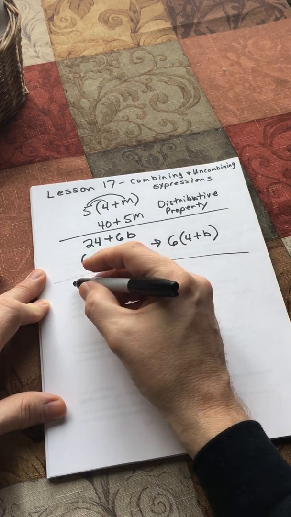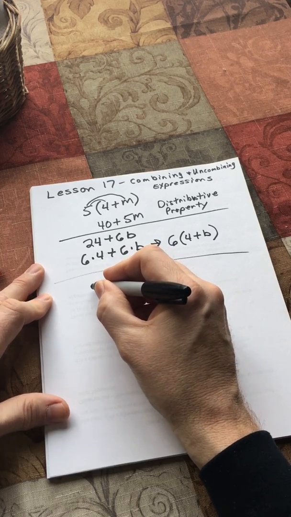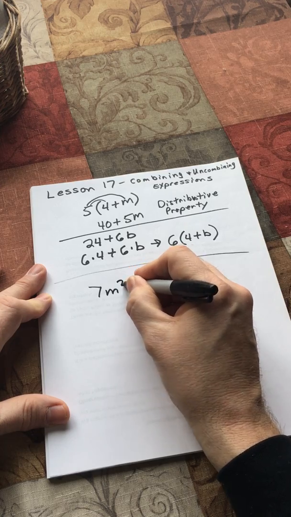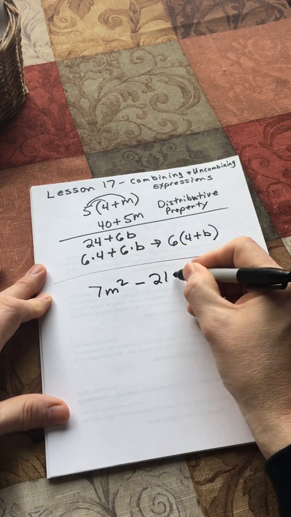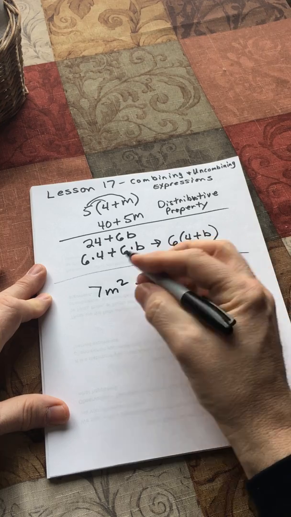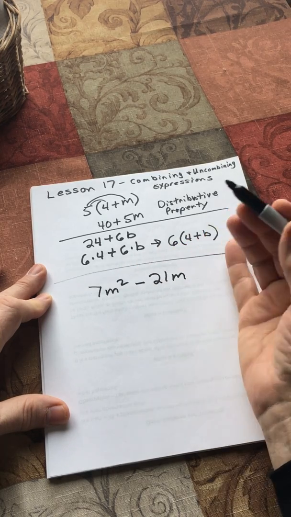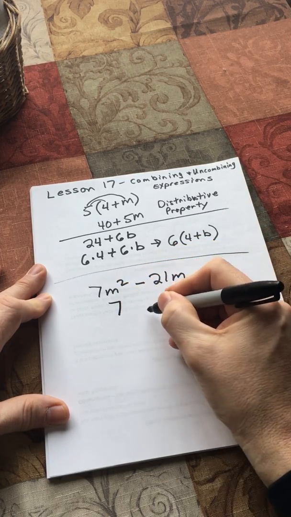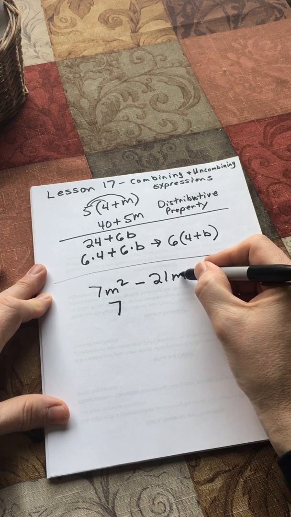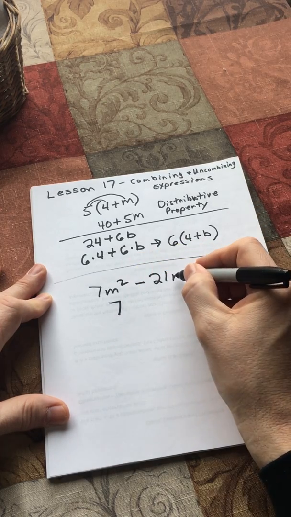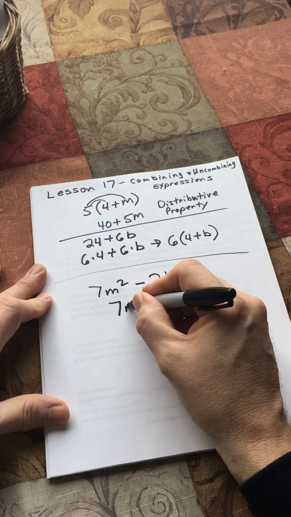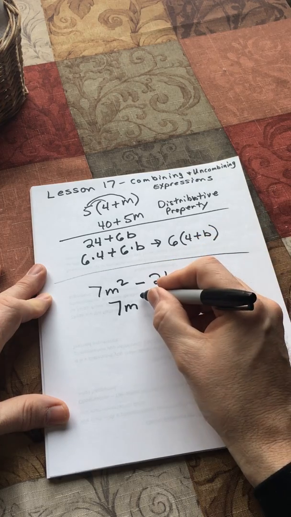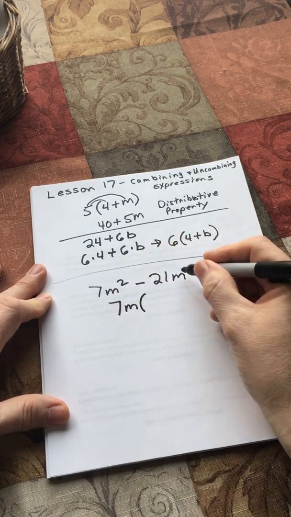Okay, so now let's try one with a couple of variables we're going to pull out. So let's say we've got 7m squared minus 21m. Okay, so right now I see I've got 7 and 21. Well, those have a common factor of 7 in them. So I know that I can take out the 7. But look at here. You can also take an m out of both of these terms. So I'm going to take m out as well. If you only took out the 7, then you left it kind of halfway done. So I'm going to take a 7m out of both terms.